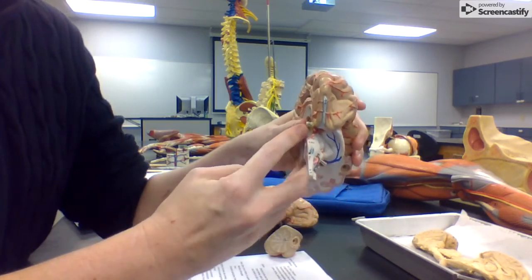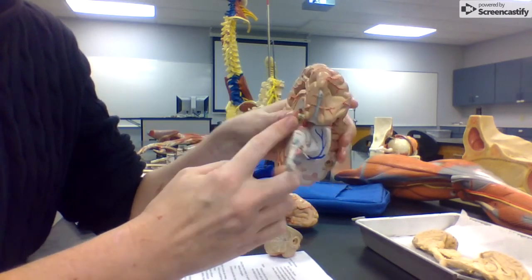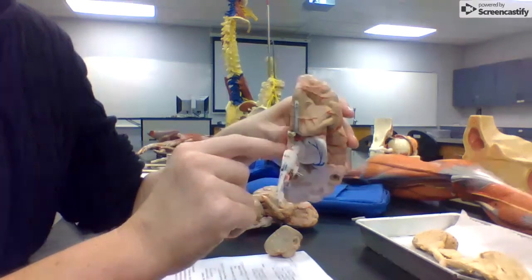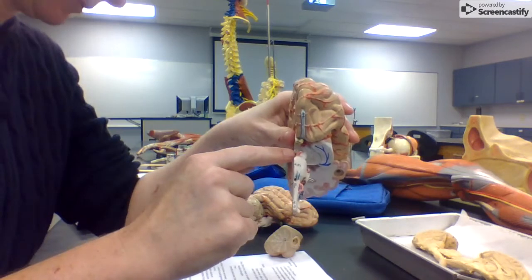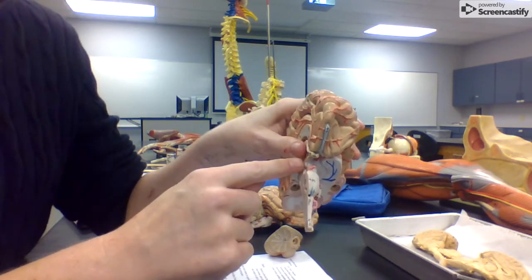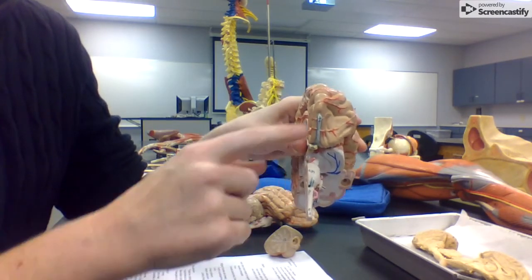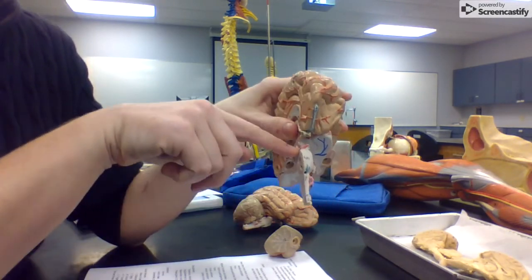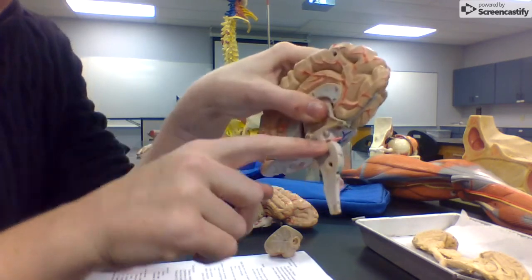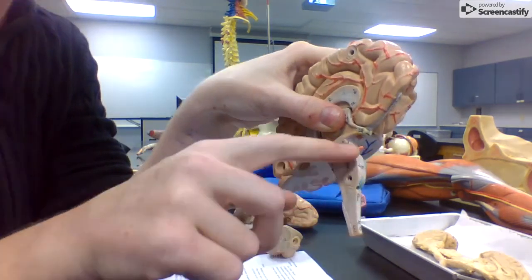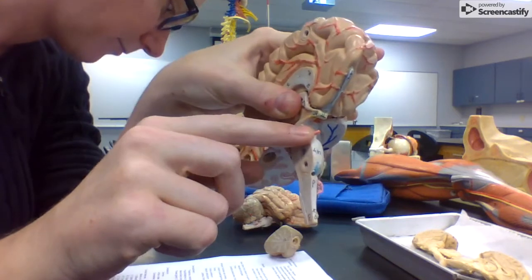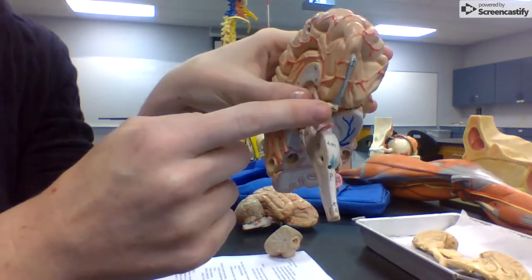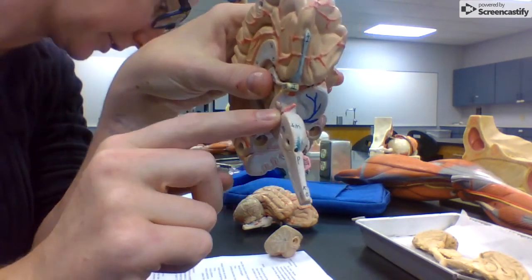We have 2, optic. 3 on this model comes from the very medial part of the midbrain. So we have 1, 2, 3, down here, which is oculomotor. So we have olfactory, optic, oculomotor.